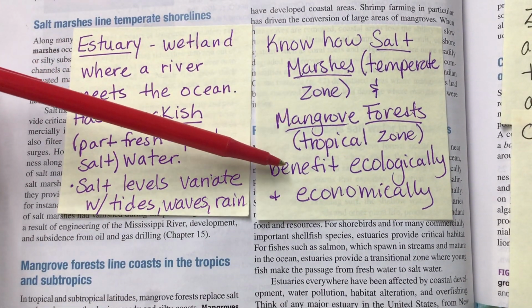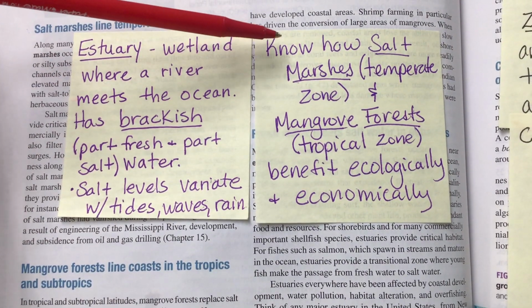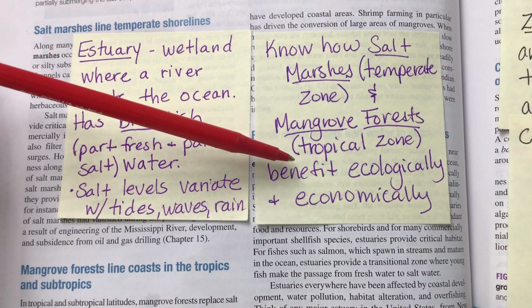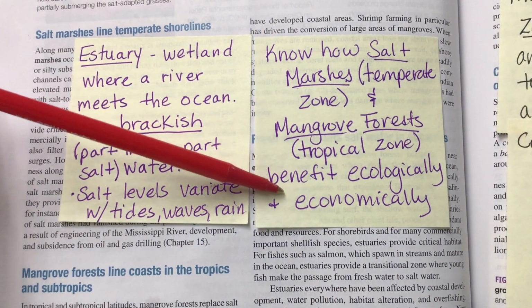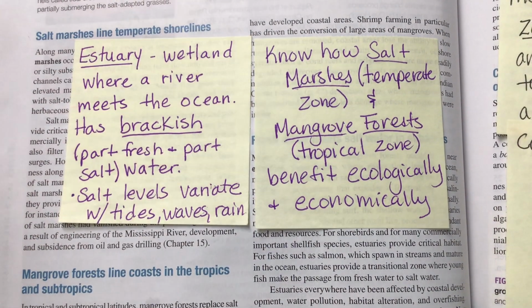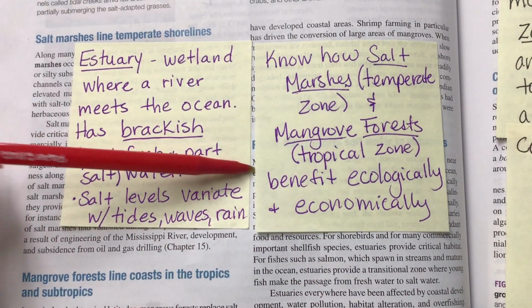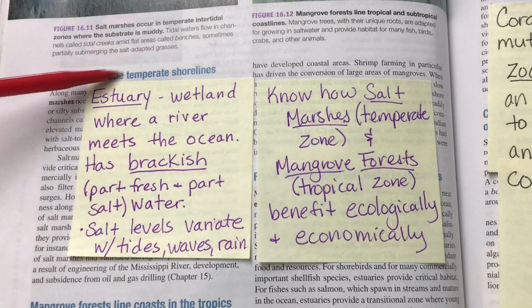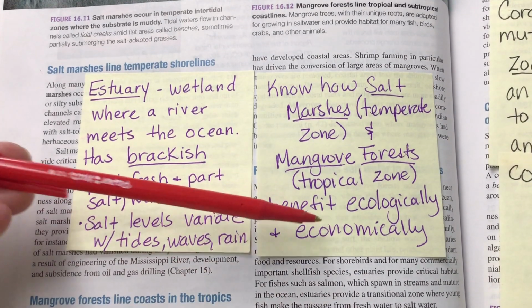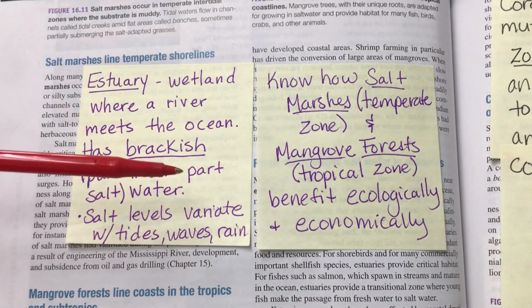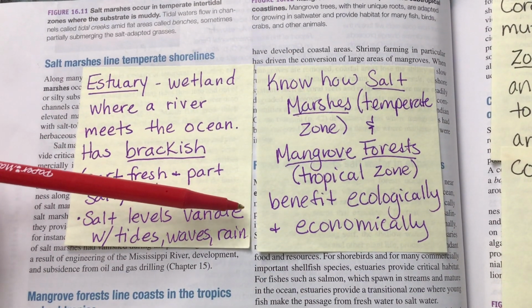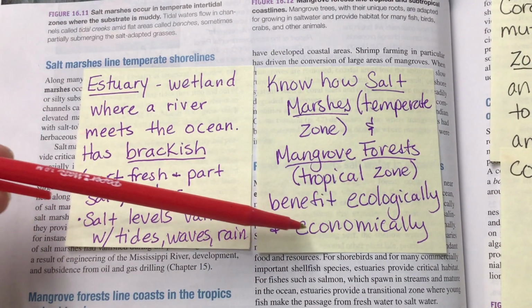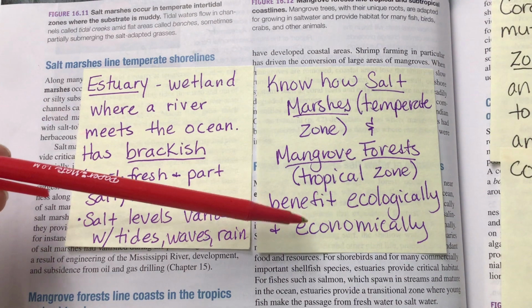So there are huge amounts of benefits for estuaries and wetlands. They benefit economically and ecologically. Extremely important, and this stuff is all here in all of this page. You need to have some specific examples of things that help humans ecologically and economically. So ecosystem services as well.